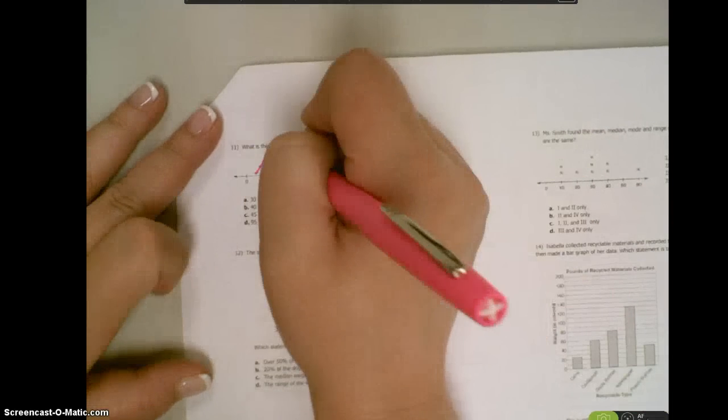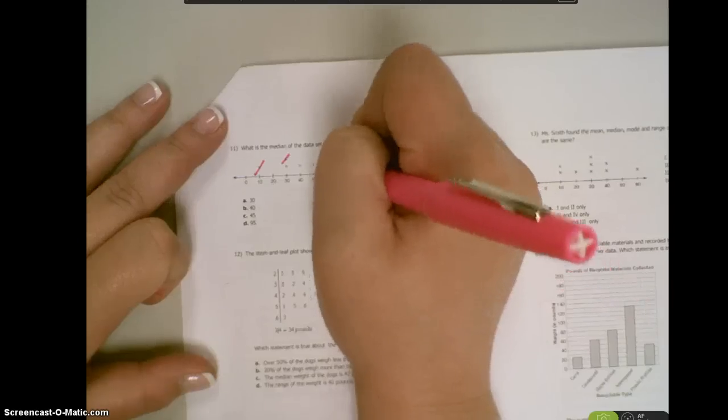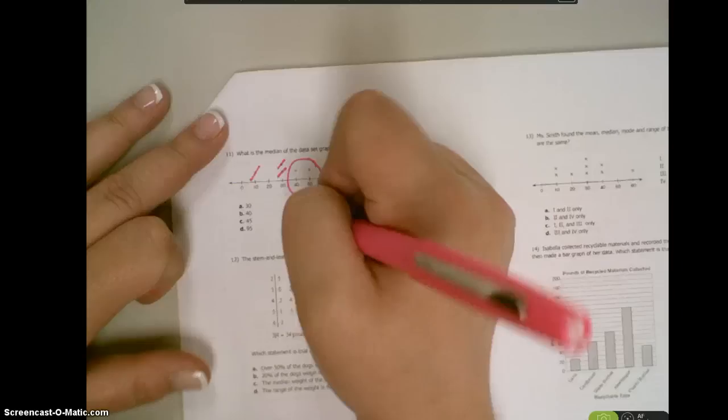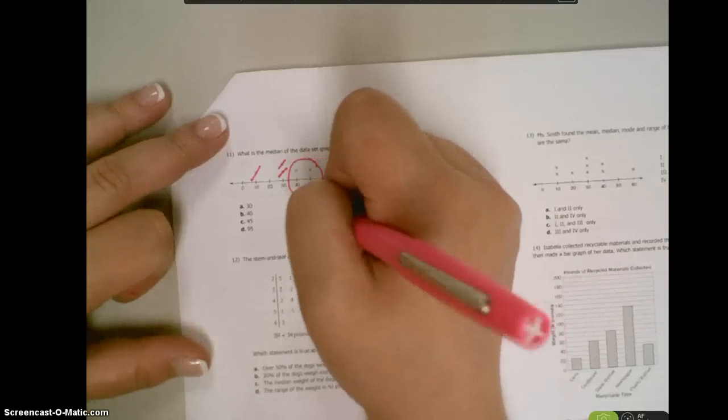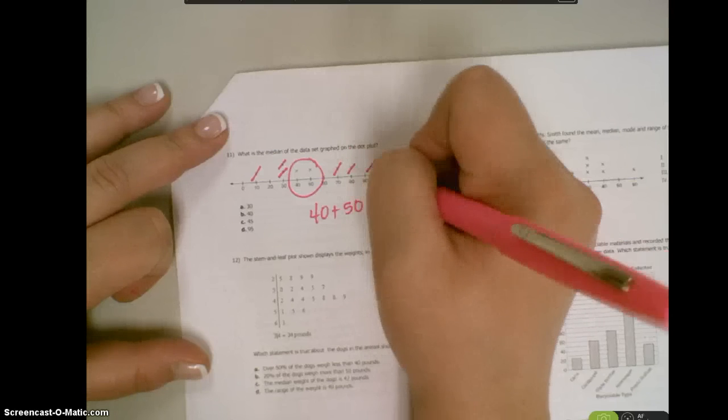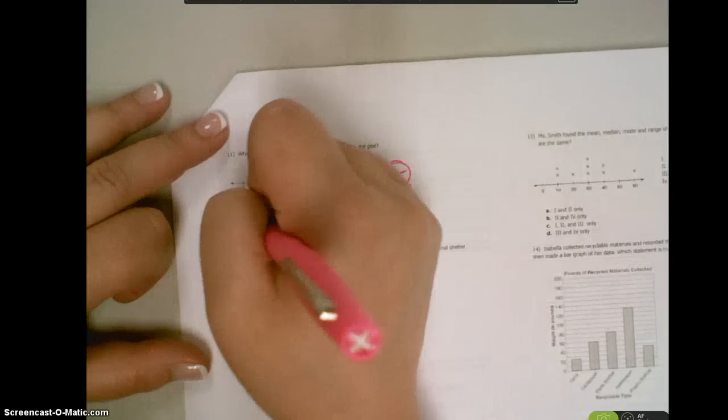Number 11, what is the median of the dataset graphed on the dot plot? So the easiest way to find median on here is I'm just going to start at the top, and I'm going to cross off one at the top and one at the bottom. One of the greatest, one of the least. I'm left with these two, so I'm left with 40 and 50, so I would need to add those together. 40 plus 50 equals 90. Divide 90 by 2, and you get 45, which is C.